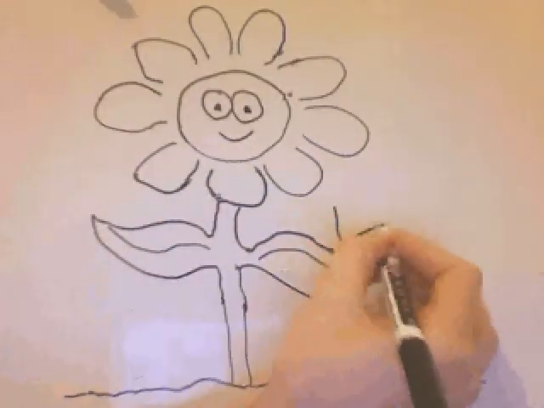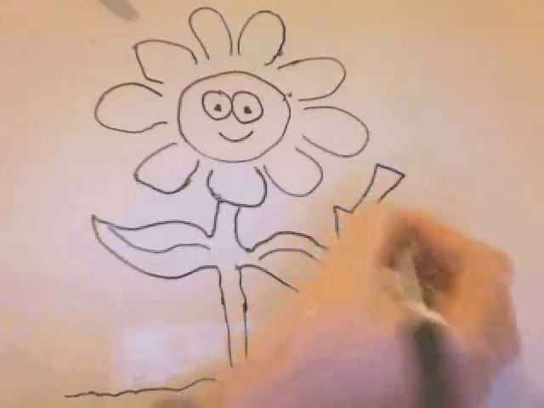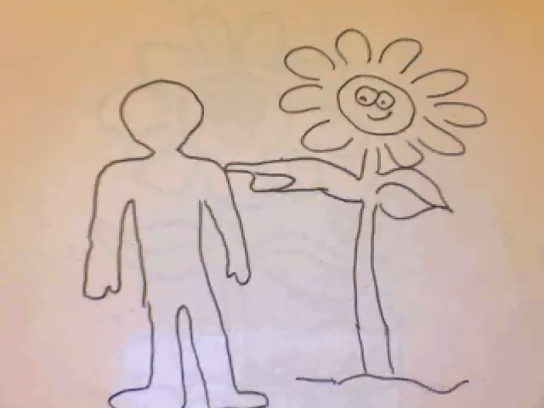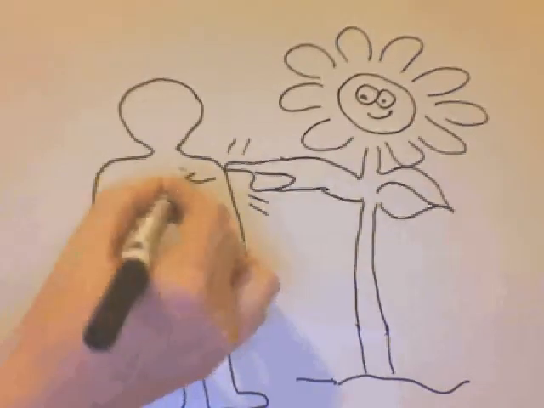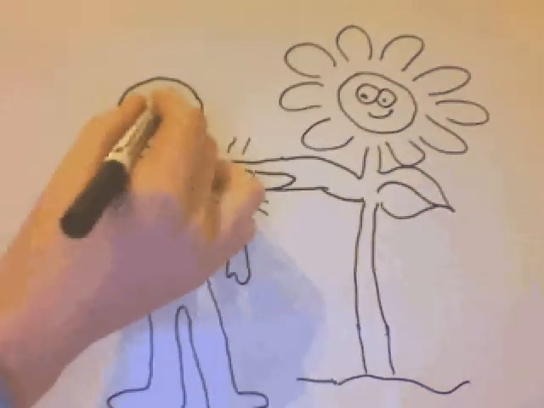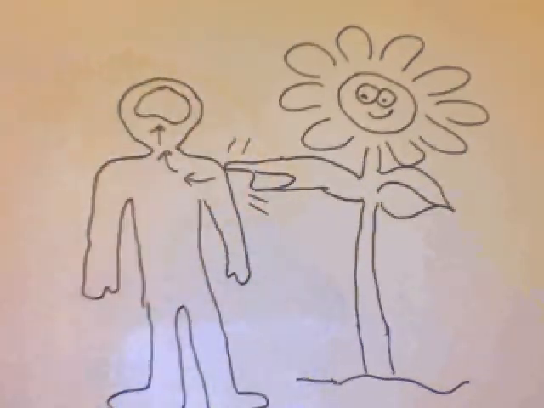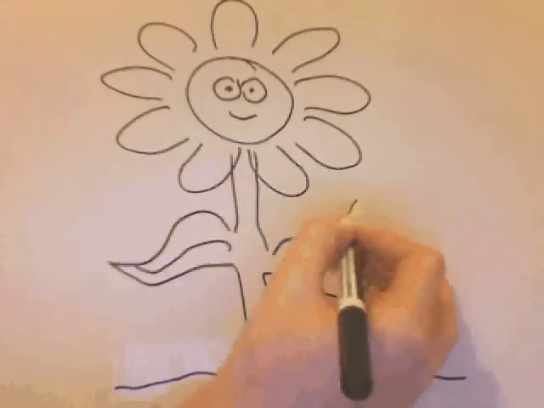Plants have receptors on the cell surface, which kind of act like nerves in human skin. When something touches a human, they feel it and it sends a message to the brain. It's kind of similar for plants.